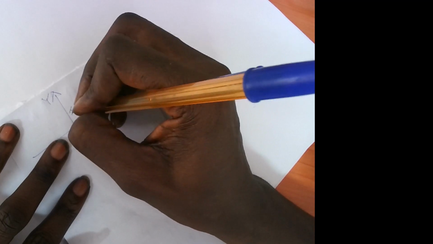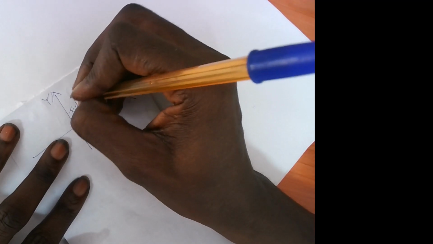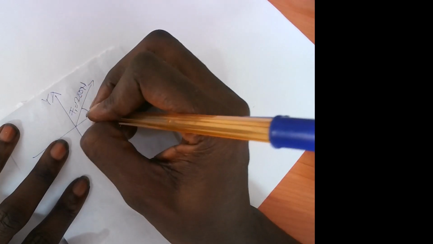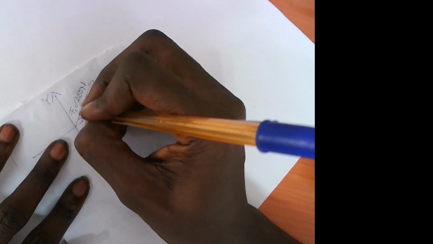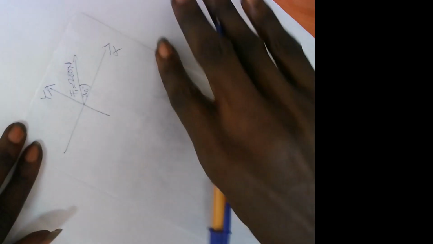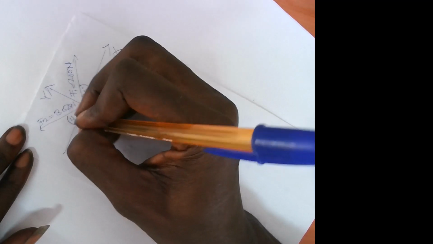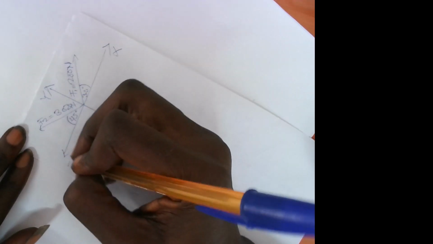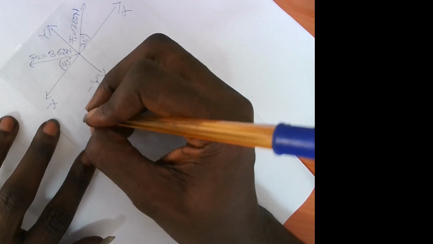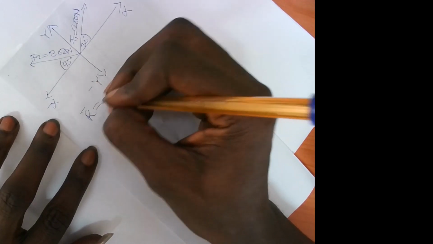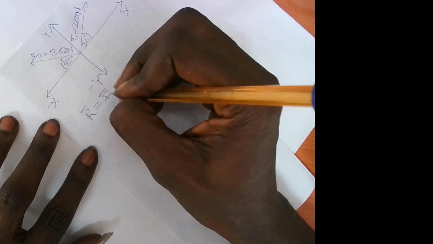Let's say vector F1 is equal to 200 Newton, and it makes an angle of 30 degrees. And vector F2 is 300 Newton, and it makes an angle of 45 degrees with the negative x-axis. Let's say they want us to find the vector R, which is the summation of vector F1 and F2.